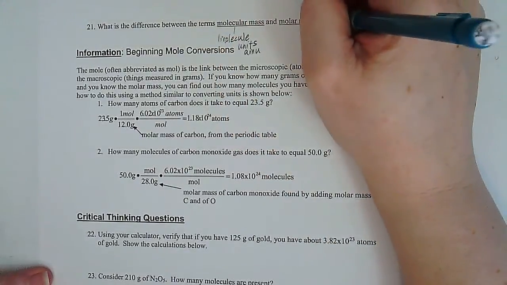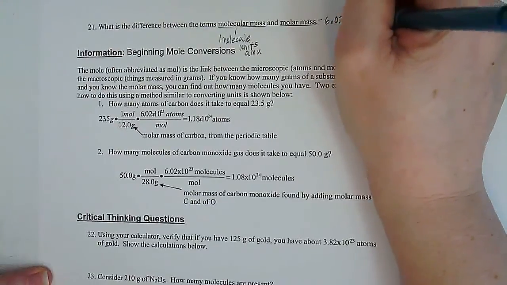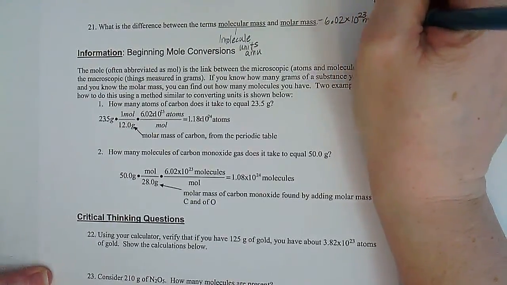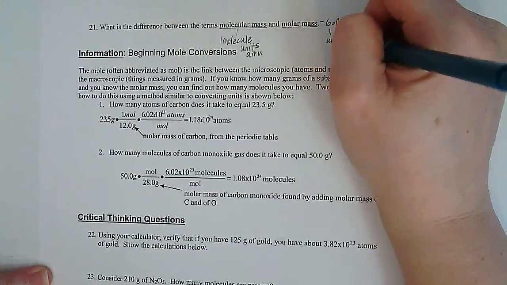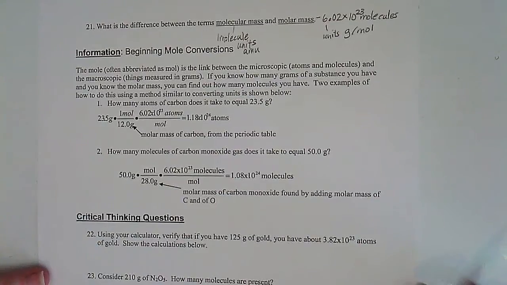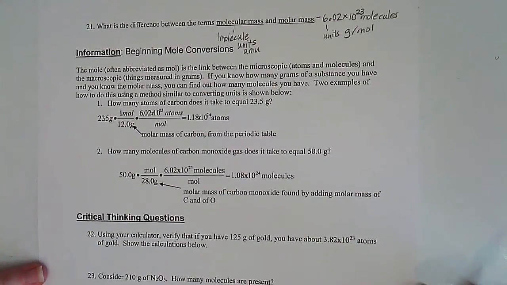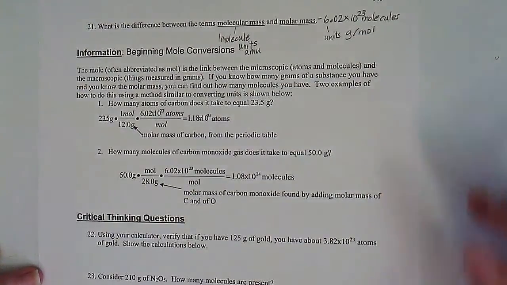Molar mass, I'm talking about 6.02 times 10 to the 23rd molecules, and I'm going to have units of grams per mole. So the person who wrote this explained it this way. Molecular refers to the mass of a single molecule, but molar refers to the mass of a mole of something, or the mass of 6.02 times 10 to the 23rd atoms or molecules.